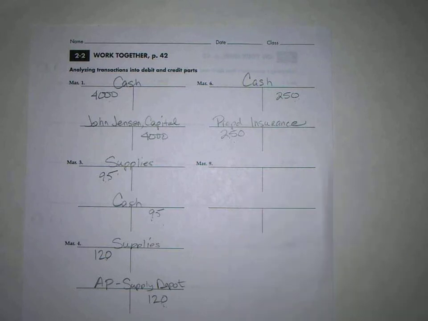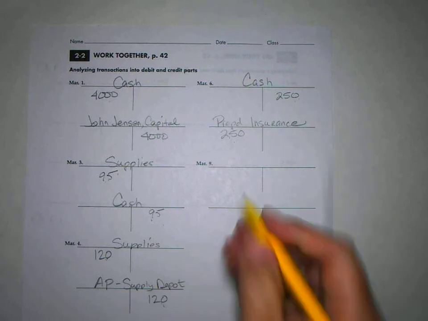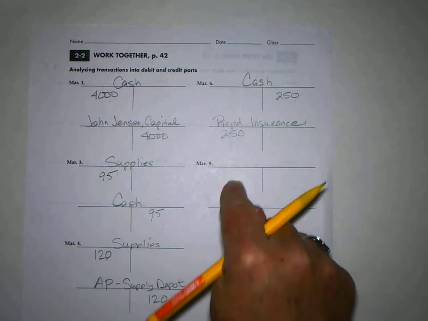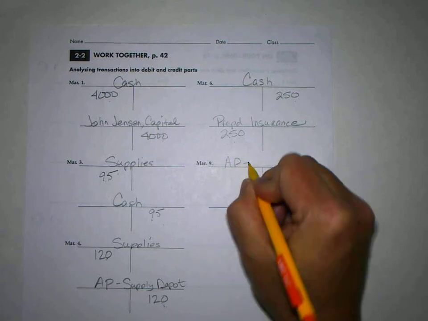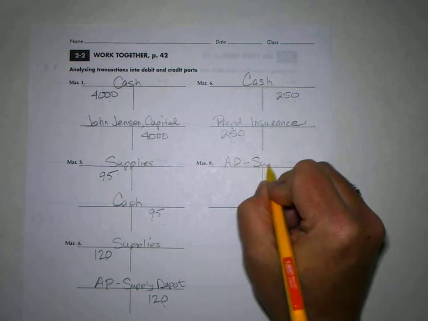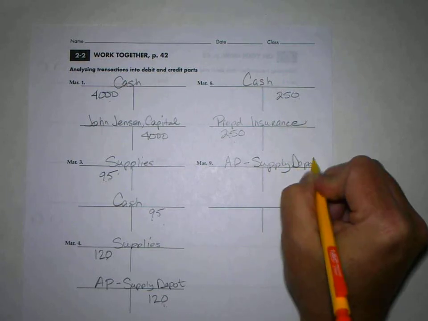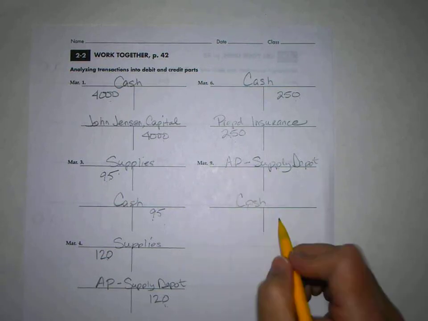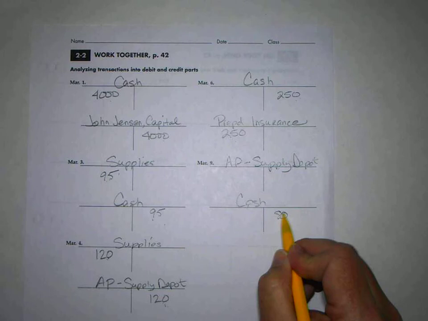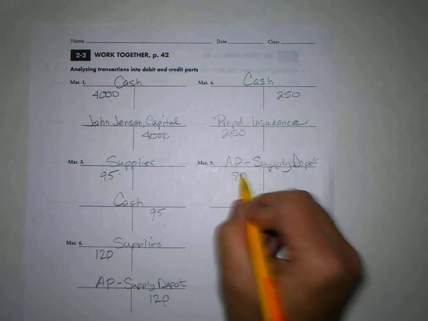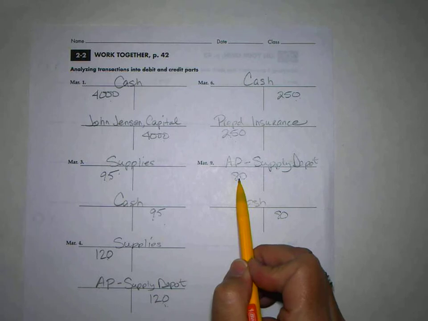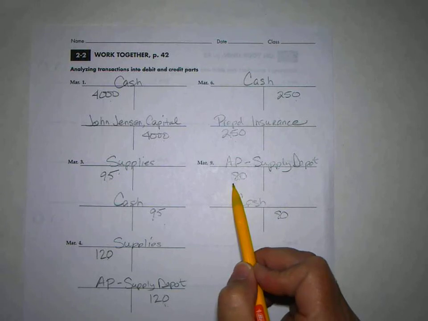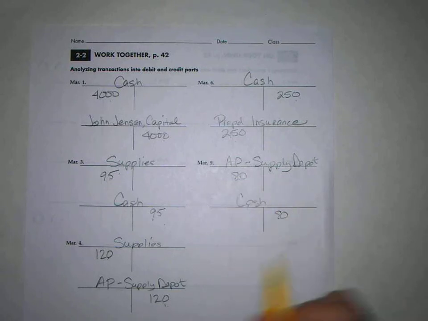And the last one, paid cash on account to Supply Depot. So again, if you can, try to get the debit first, accounts payable. Eventually we'll have to do that. And cash. Okay, accounts payable, cash, we're paying cash, $80, so we're decreasing our cash, and we're also decreasing how much we owe Supply Depot. Right, this normally has a normal balance of a credit. If we're decreasing, it's a debit, one credit. Okay.